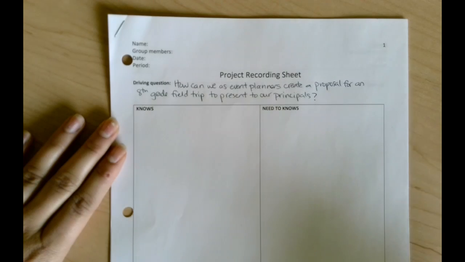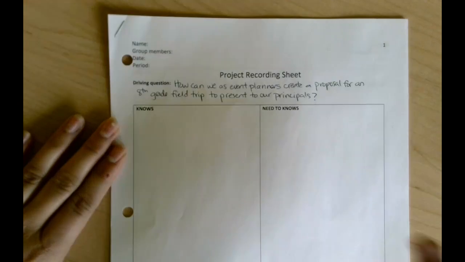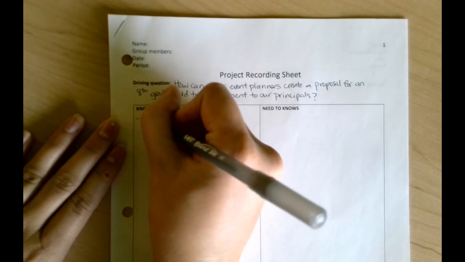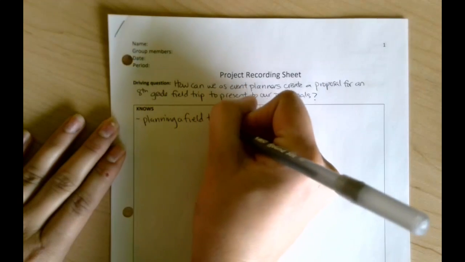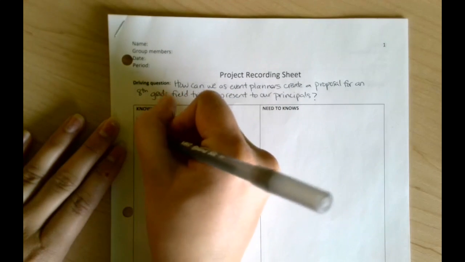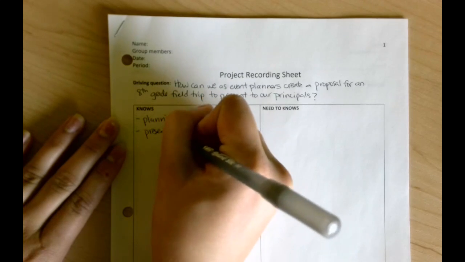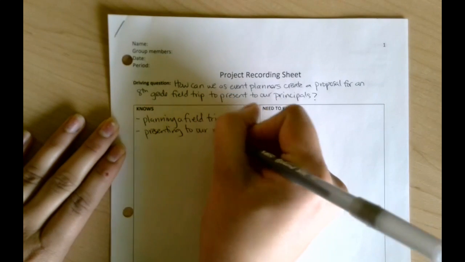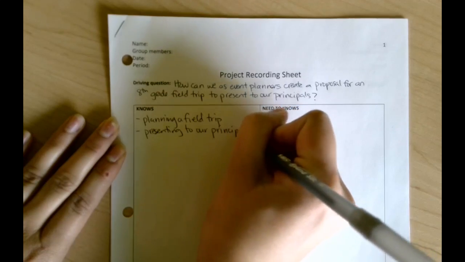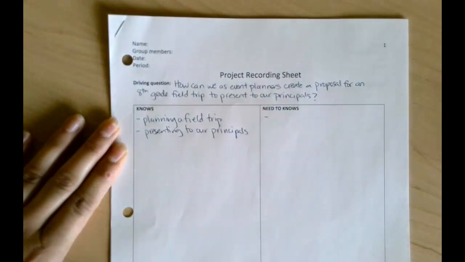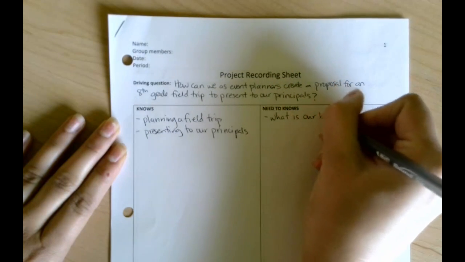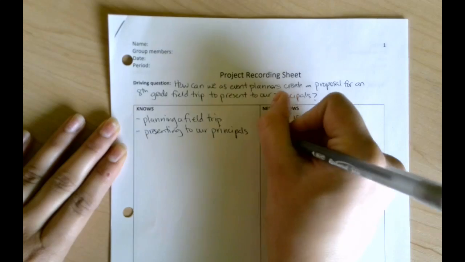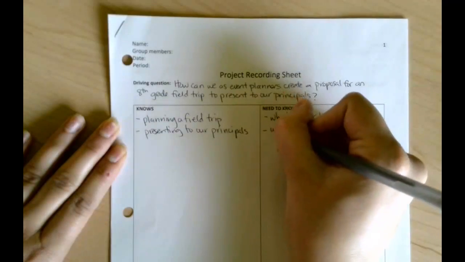The first thing we do after we write down a driving question is knows and needs to knows. So things we know. For example, we are planning a field trip. We also know that we are presenting to our principals. Things we might need to know, like what is our budget? Or where are we going to go?